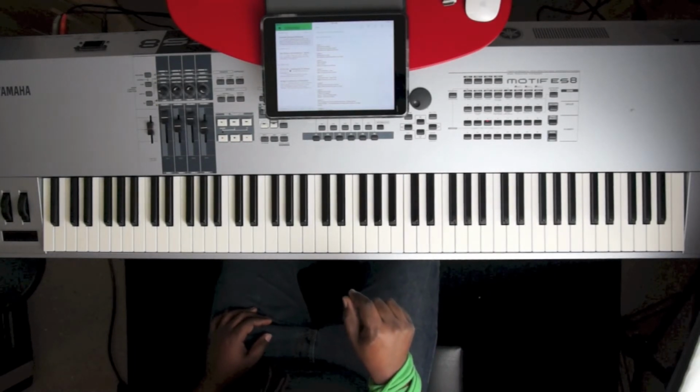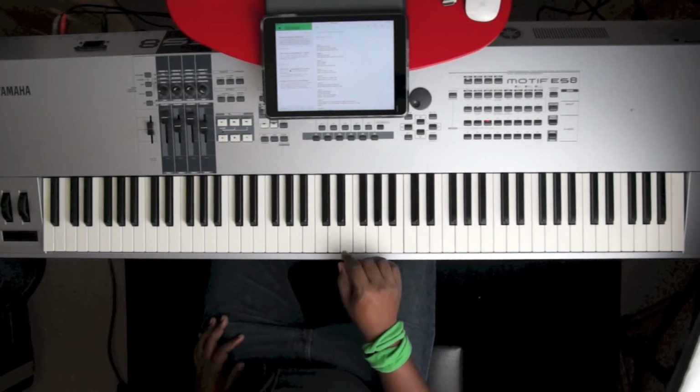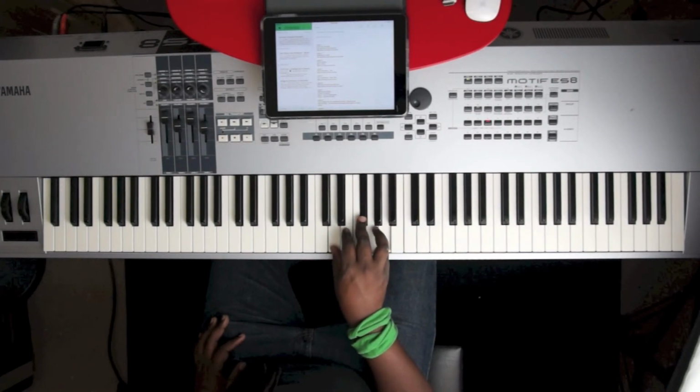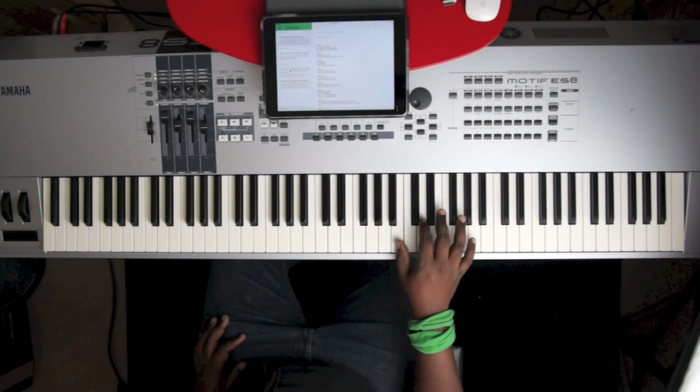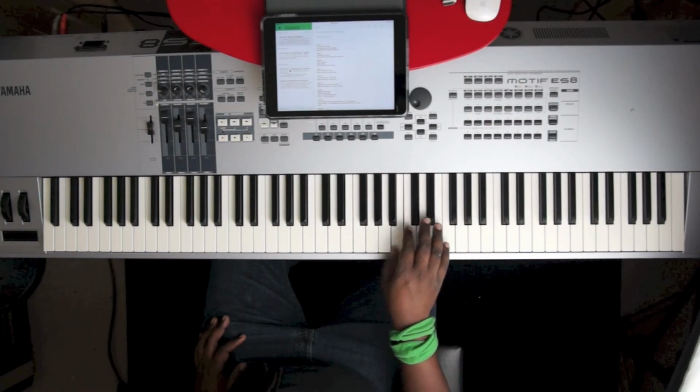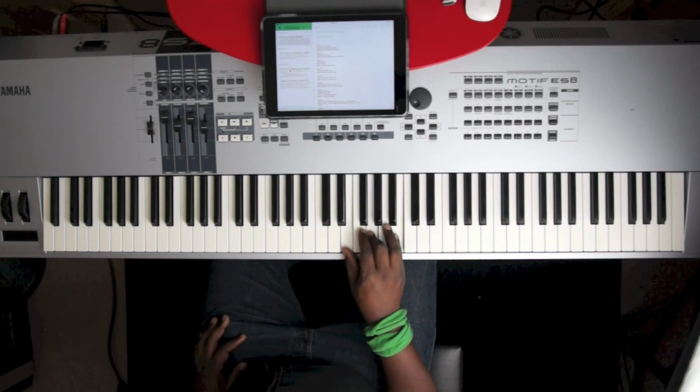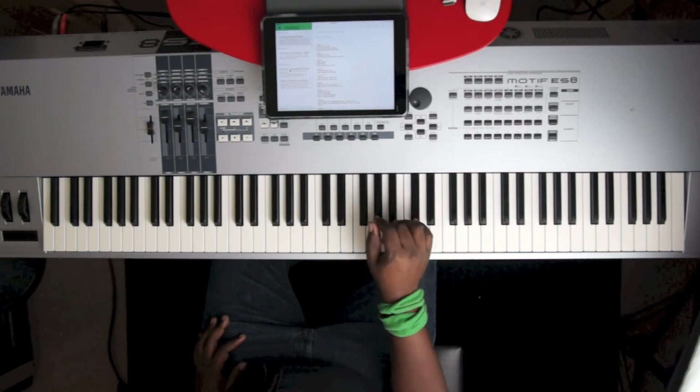So those are the 6 chords that are most important in D. D on the 1, G on the 4, A on the 5, B minor on the 6, E minor on the 2, F sharp minor on the 3.